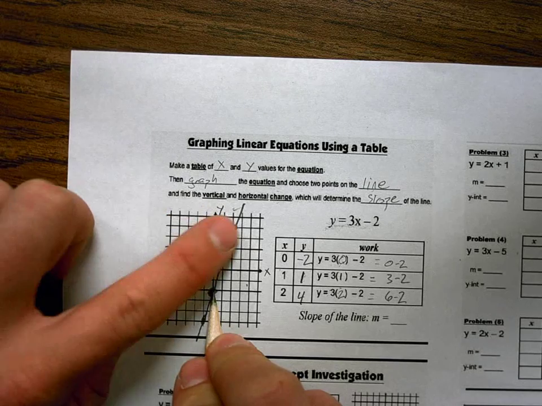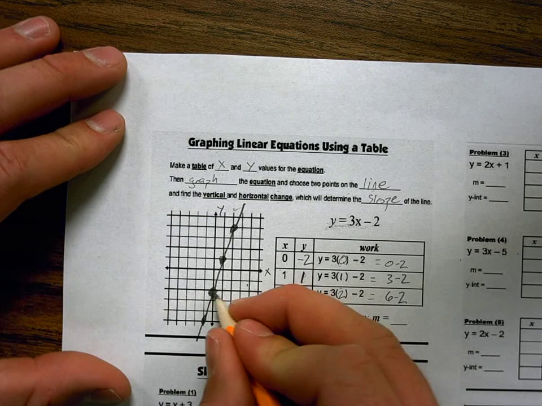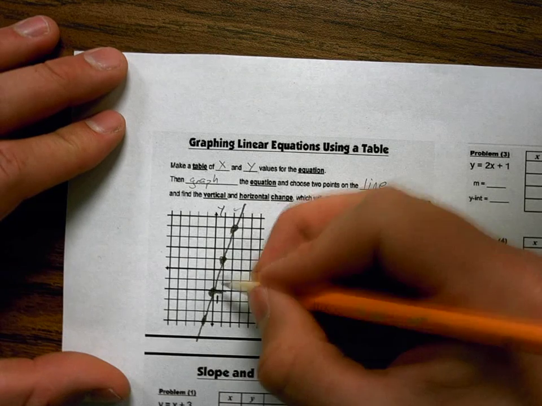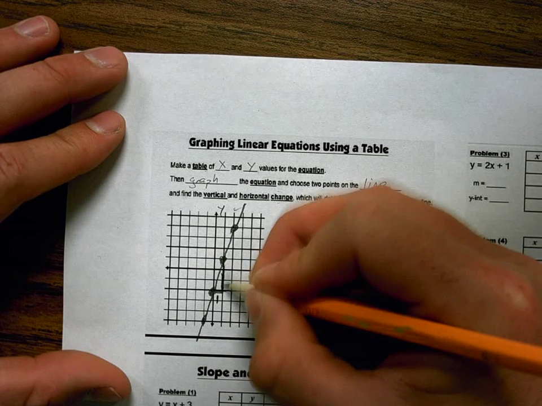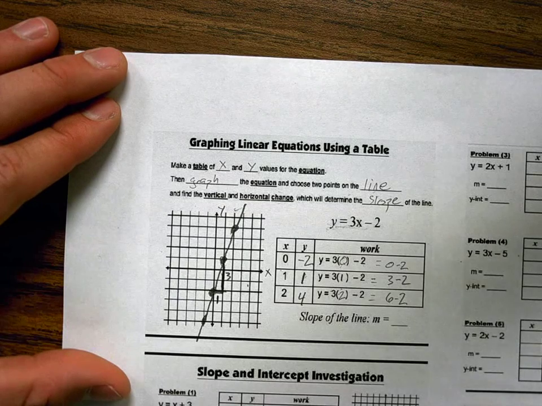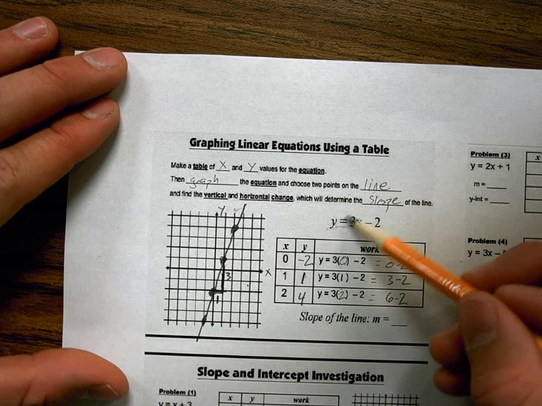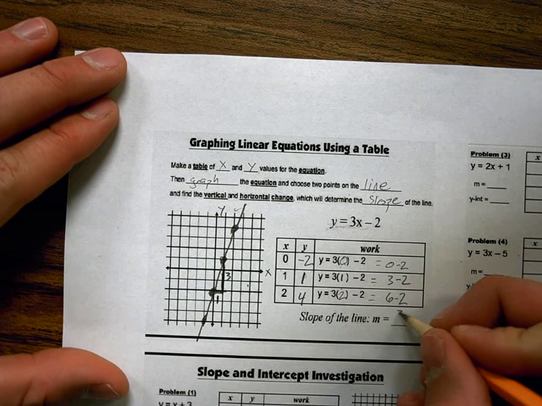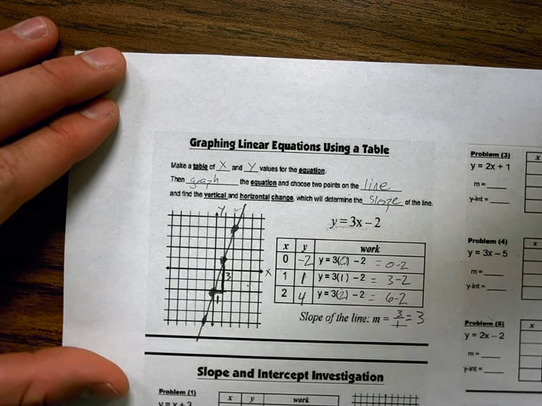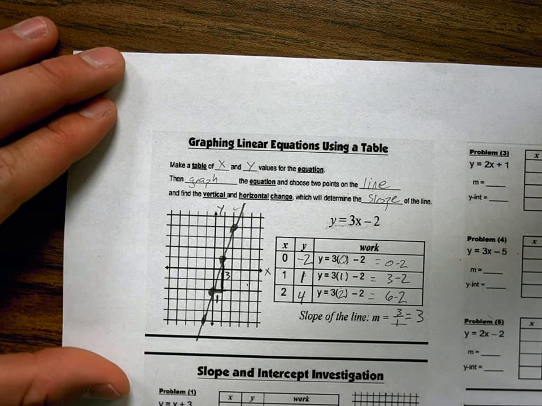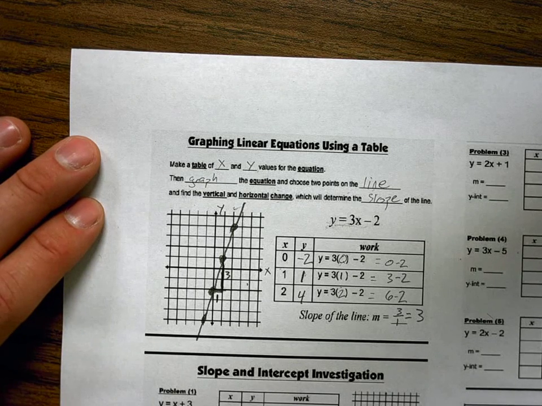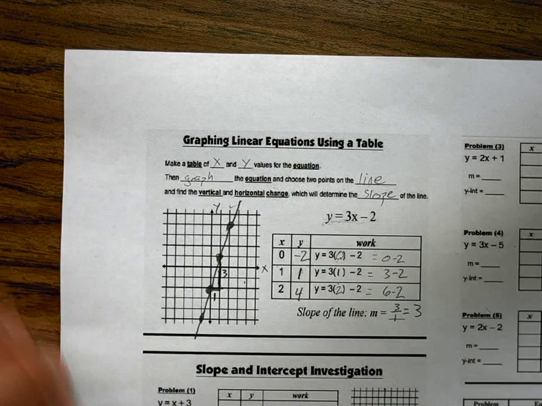Find the vertical and horizontal change. So my horizontal change, left and right, is 1. My vertical change is 3 between those 2 points. That is my slope. 3 over 1, which is also represented as just 3. Next part.